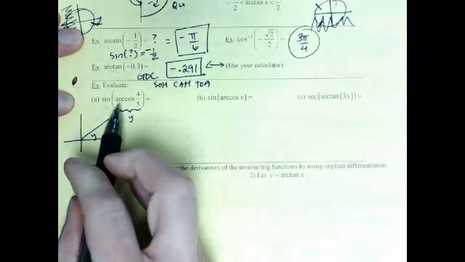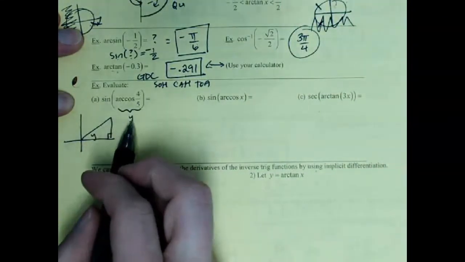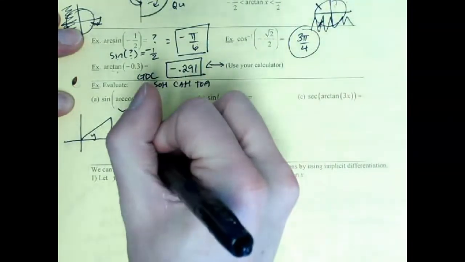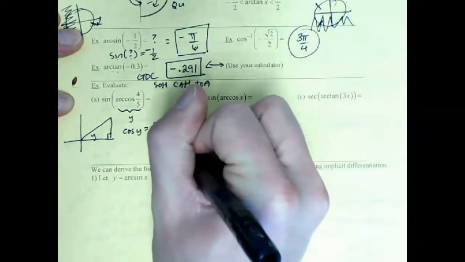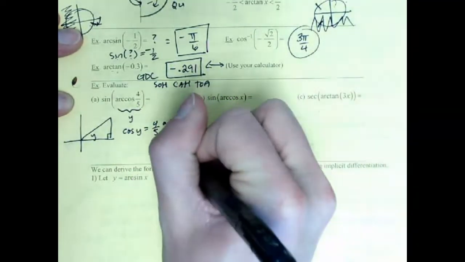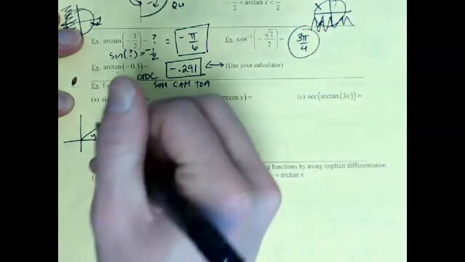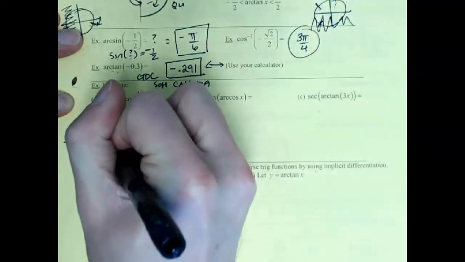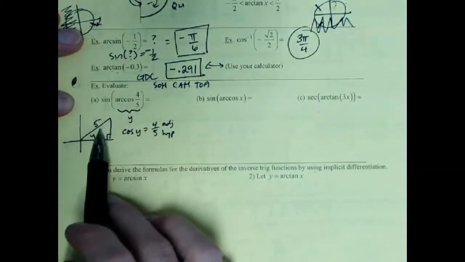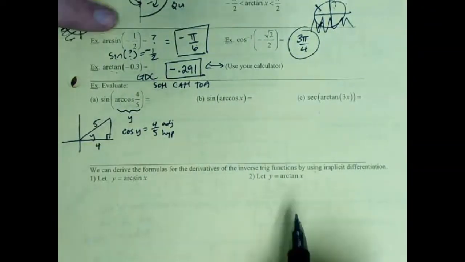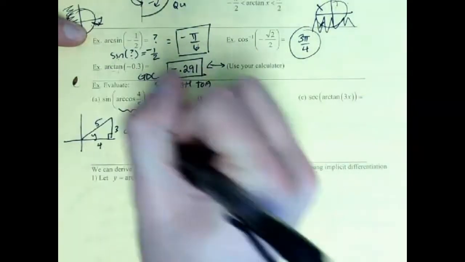Since arc cosine of 4/5 gives me some mysterious angle, that means cosine of y is 4/5. That means this has to be the adjacent side, and then this has to be the hypotenuse side. So we use that inside piece, the inside ratio, to label two of the sides of the triangle. Pythagorean theorem will tell us what the third side is.